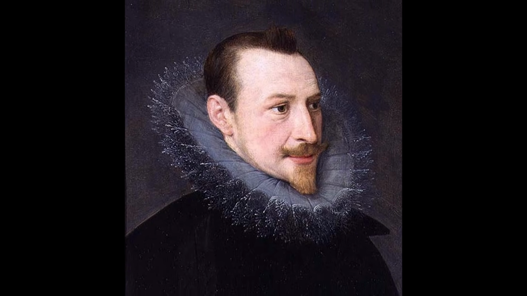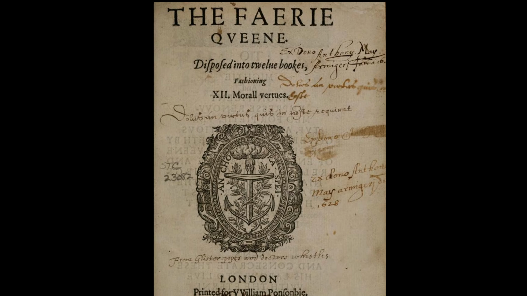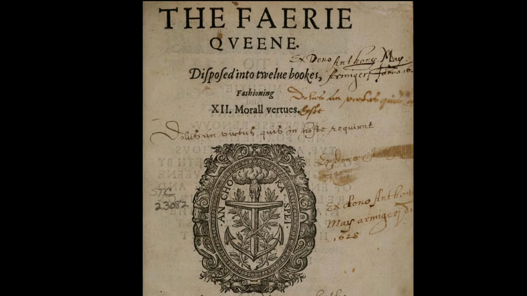Today we're looking at Edmund Spenser's great poem, The Faerie Queene. It was envisioned as a 12-book mega epic on the virtues. And I say mega epic because the size of this thing is really something to behold. And we'll come back around to that in a moment.